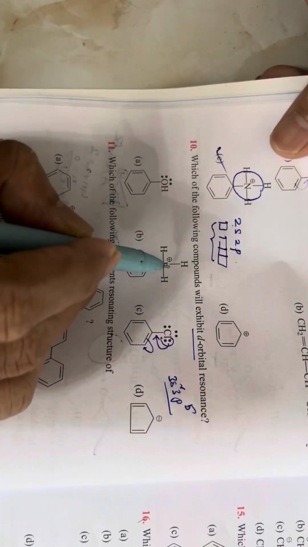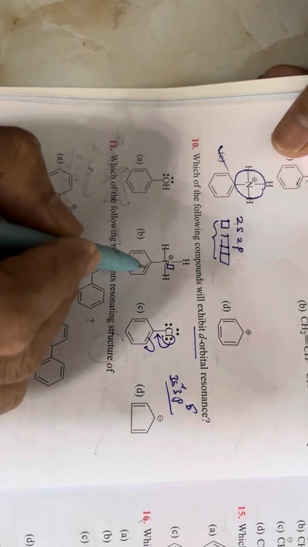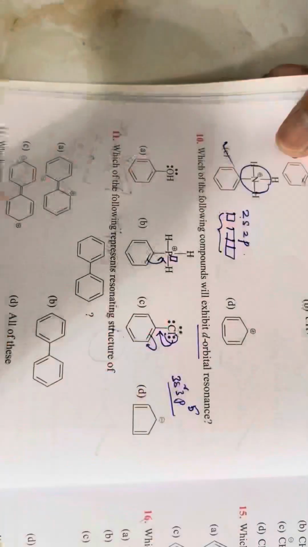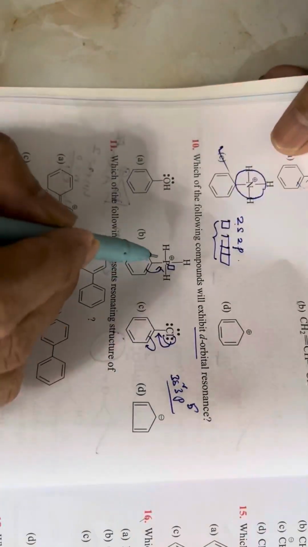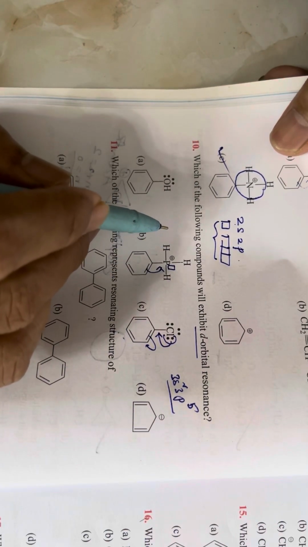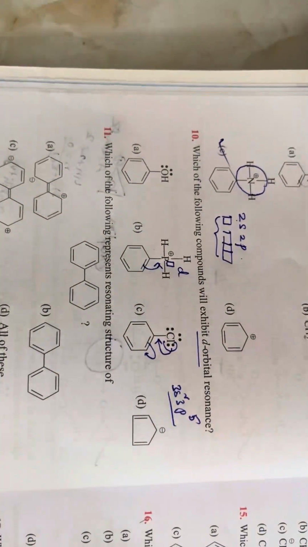Remember, here phosphorus is there, and this phosphorus has an empty orbital, and to that empty orbital the benzene electrons are moving. So here from the third period we can say, expecting electrons, the benzene electrons are moving to the empty d orbital because phosphorus has an empty d orbital.